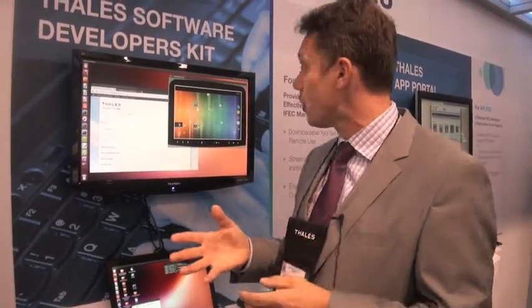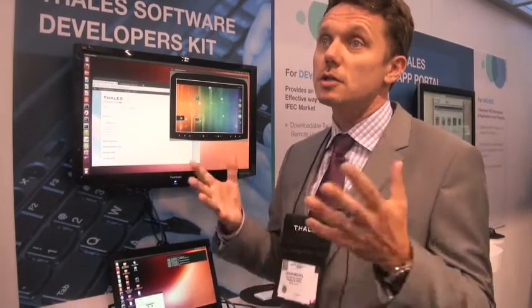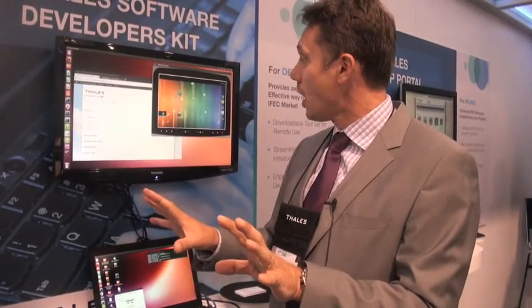What is important for us is the test and simulation. What we try to do is put the airlines, customers, and the developers as close as possible. So the validation process is important.